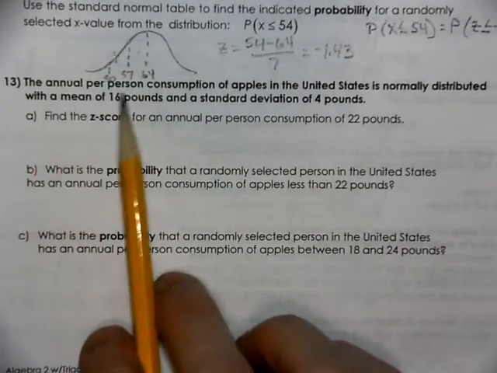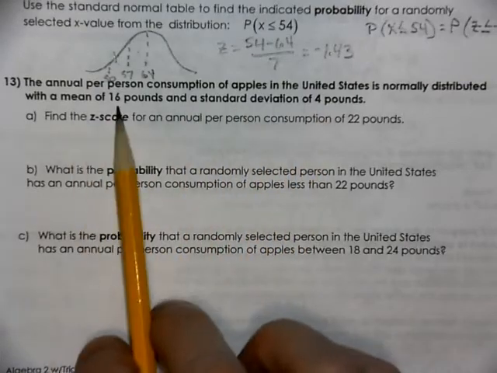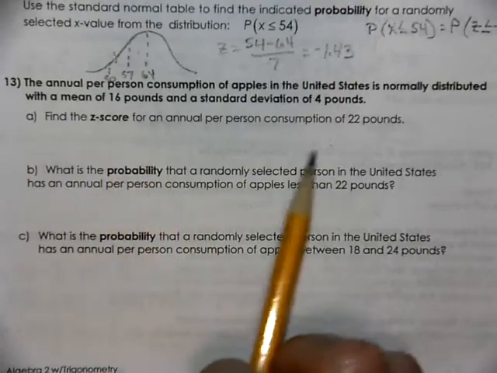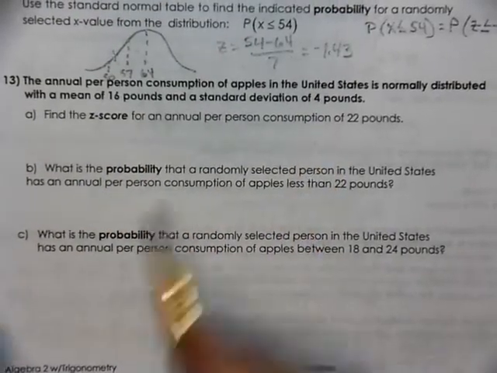The annual per person consumption of apples is 16 pounds with a standard deviation of 4. Find the z-score for consuming 22 pounds.